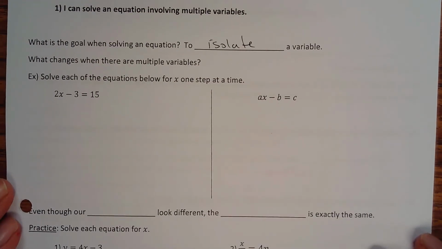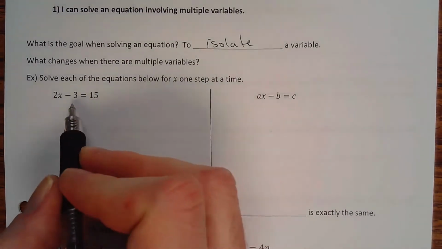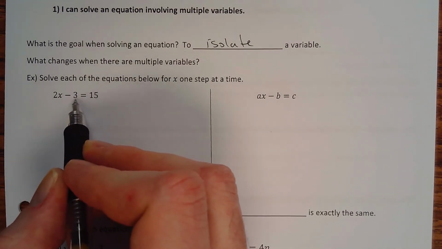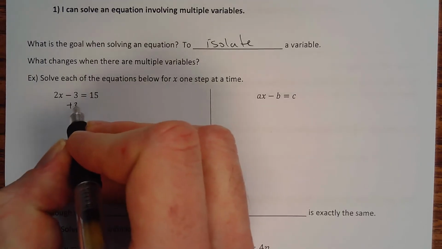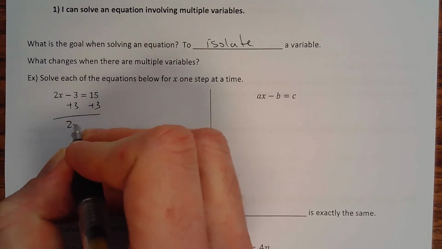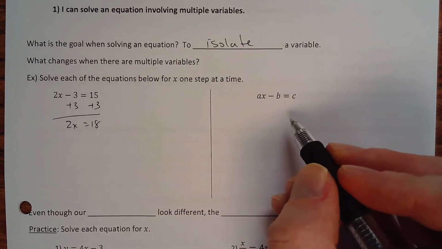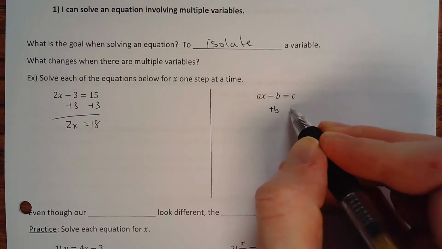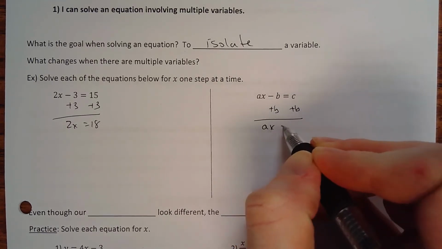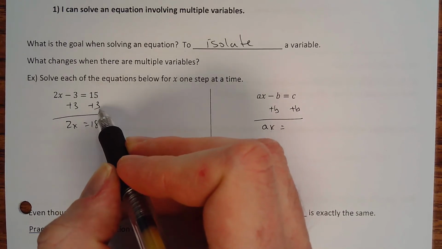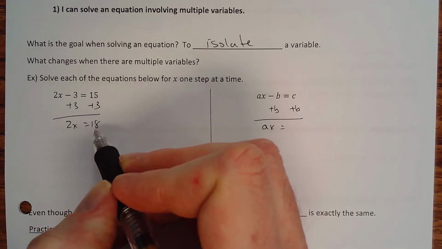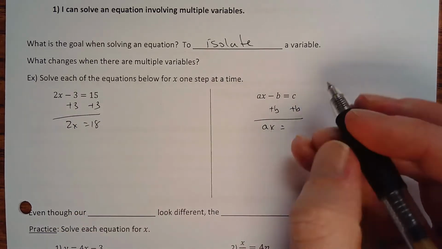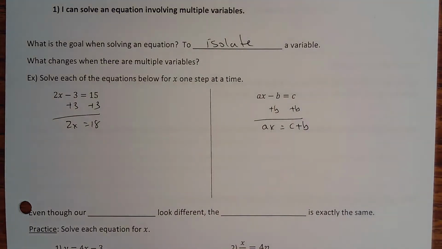So let's look at side by side. Look at what's going on here. On this one here, if I wanted to solve and get x by itself, my first step would be add or subtract if I can, and I can add 3 to both sides. Well, over here it's kind of the same idea. Could you add or subtract something to get it away from x? Yeah, I could add b. The only difference was here, 15 plus 3, I could simplify that to 18 instead of just writing 15 plus 3. Here, c plus b, I can't simplify that, so it's just c plus b. So that's one of the differences.